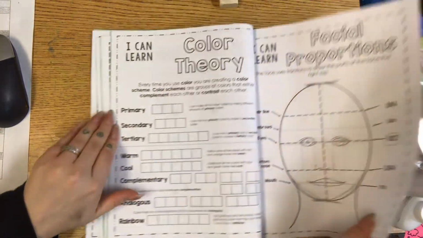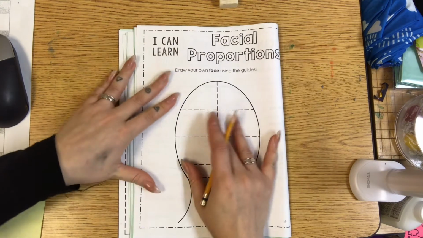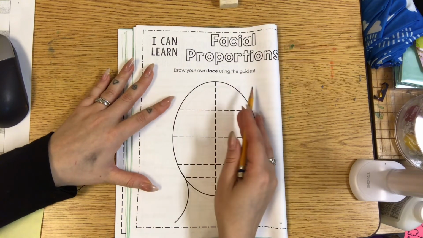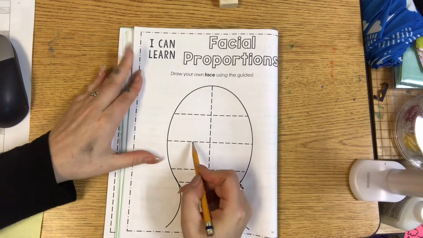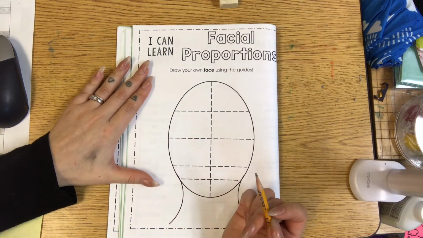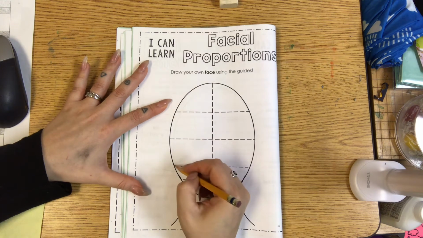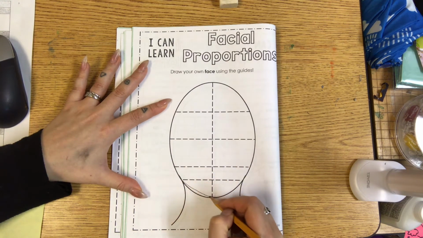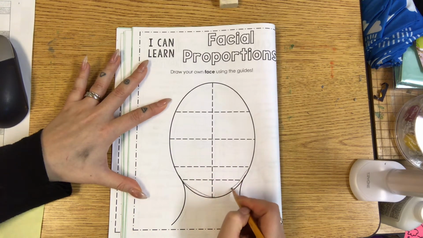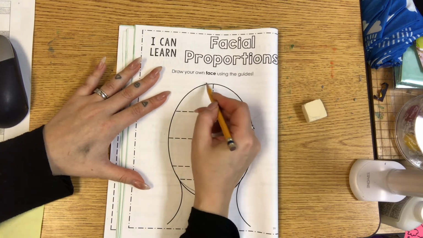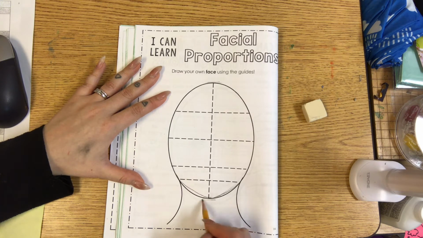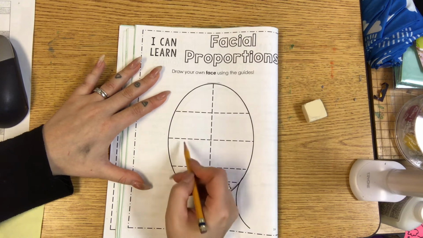So you can refer back to the page before, and this time you're going to draw your own face using these guidelines. So this one was practice. This one is practice number 2, and then we'll start our final draft. So remember that first you'll want to make the shape of the face a little bit more pointy on the bottom, make it into an egg shape. And then the eyes come halfway down from the top to the bottom of the chin. So this is the halfway line.